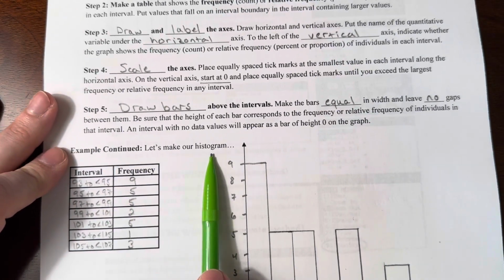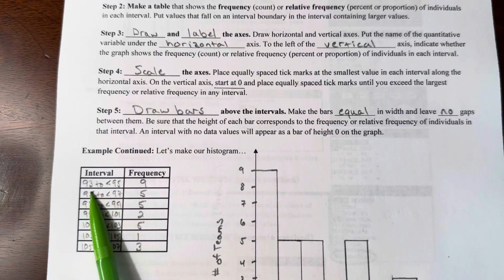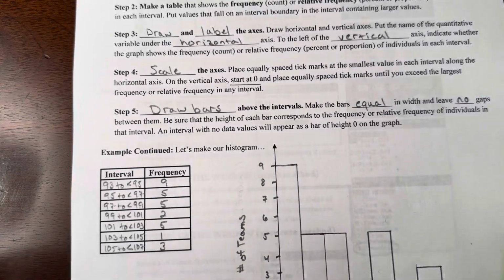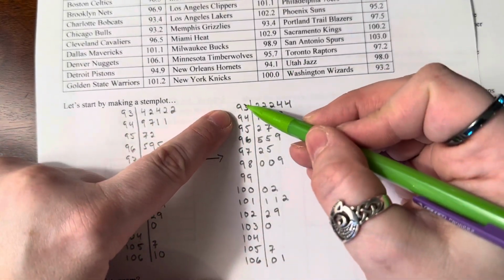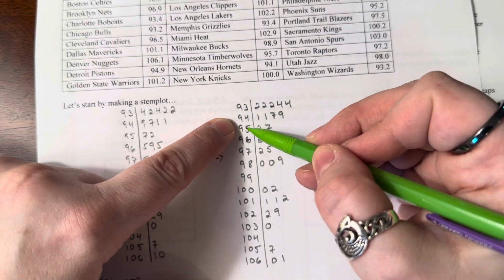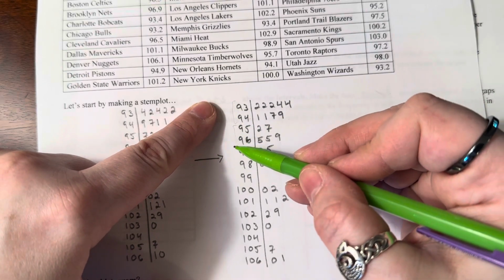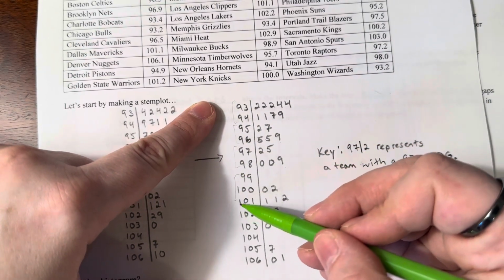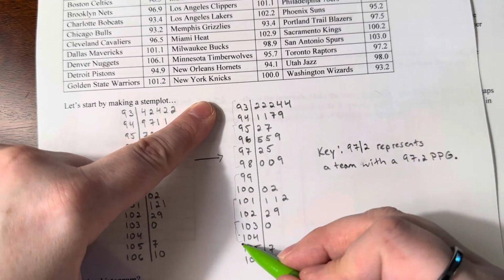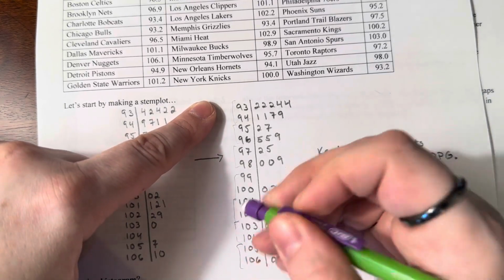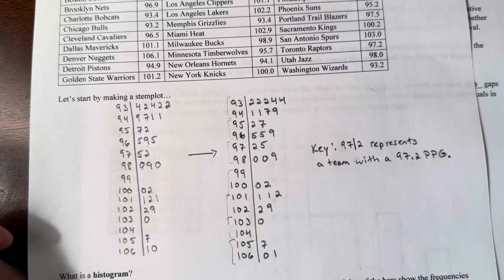All right, so continuing our example from example 1. We're going to make our histogram. I chose to use intervals of size 2. I took a look at this and decided if I included all of the numbers in 93 and 94 as one interval, then I would have 1, 2, 3, 4, 5, 6, 7 bars. That's pretty decent to be able to see the shape of a distribution.